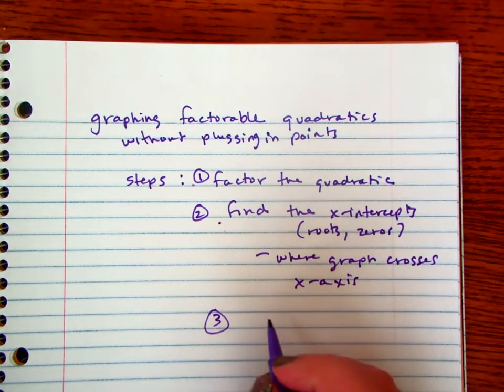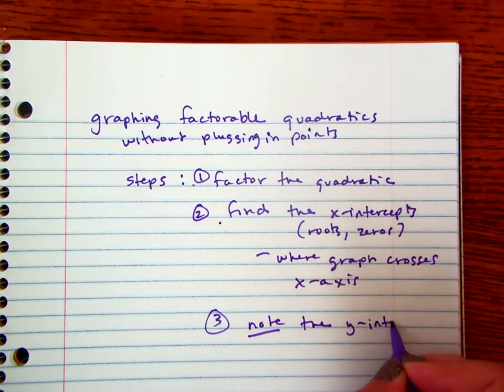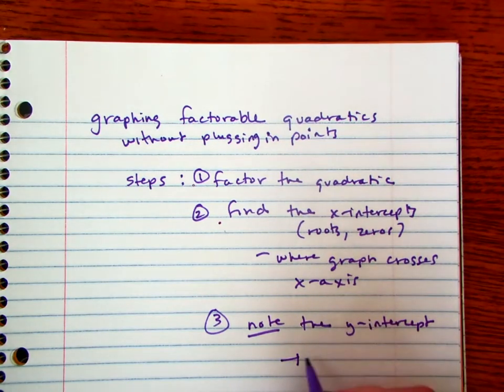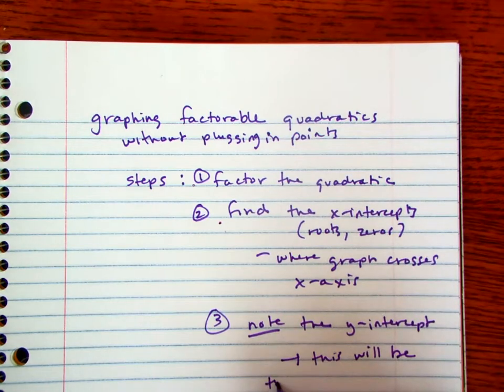You then note the y-intercept, and this will specifically be the c value in the equation, in the expanded form.